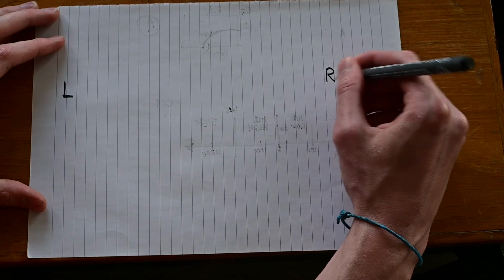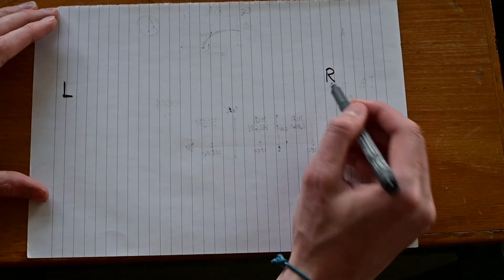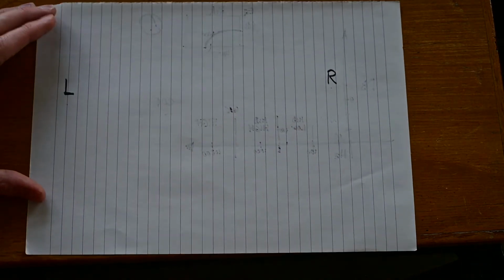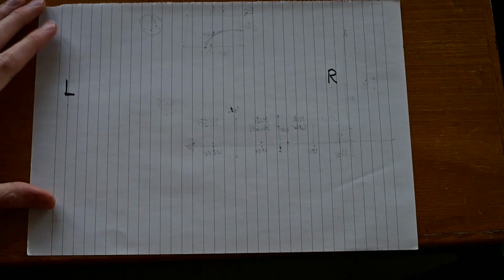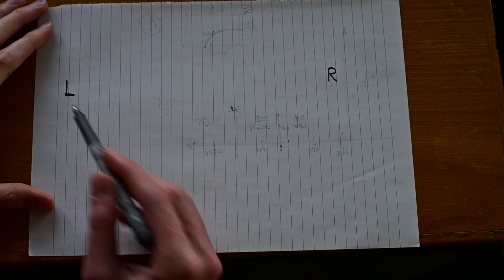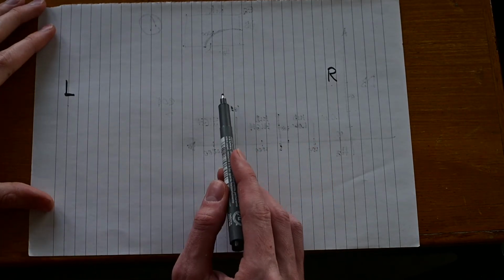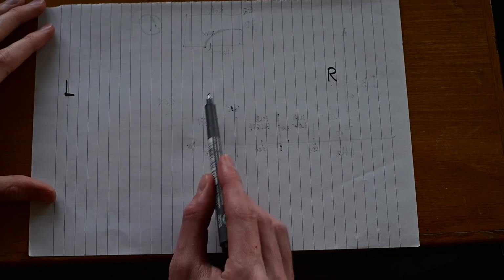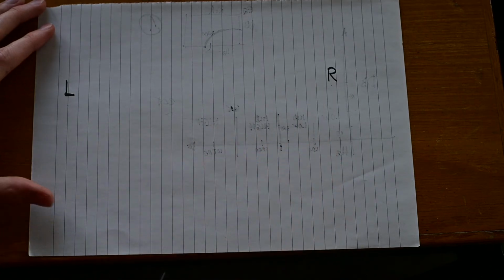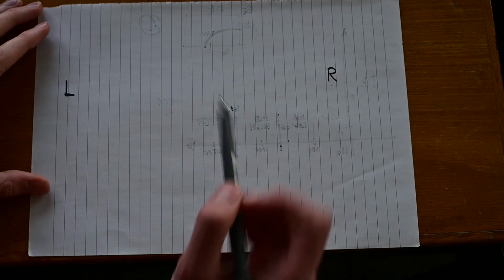So this is your right speaker and this is your left speaker. Obviously not all instruments go on right or left. You generally have a separation. Some instruments are both on left and right. This is quite a recent way of mixing.